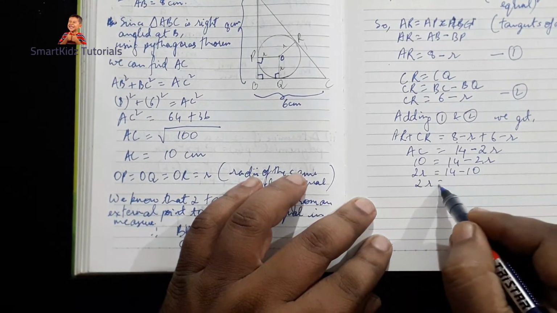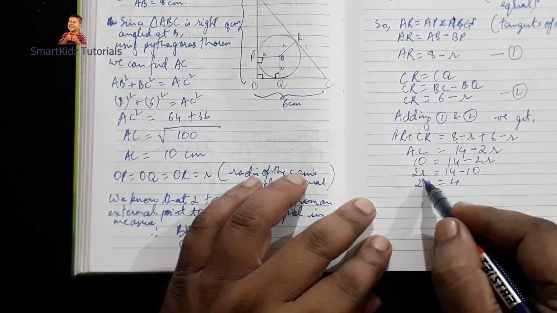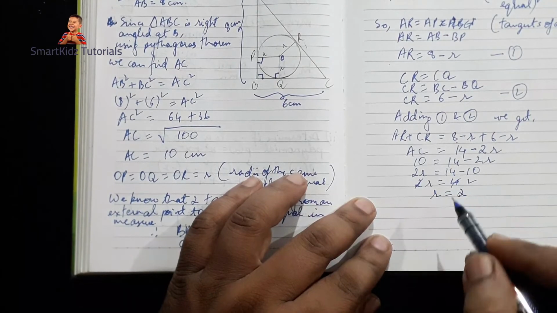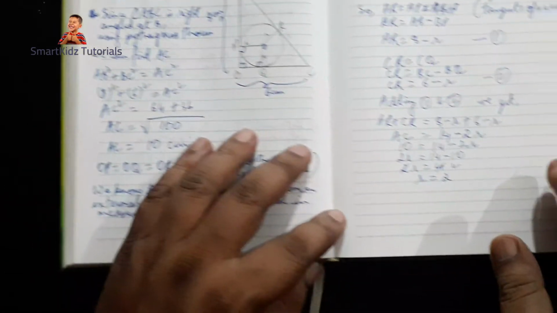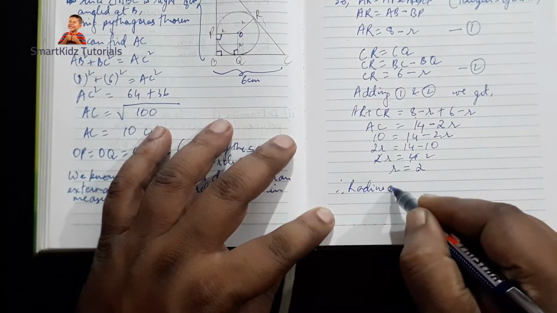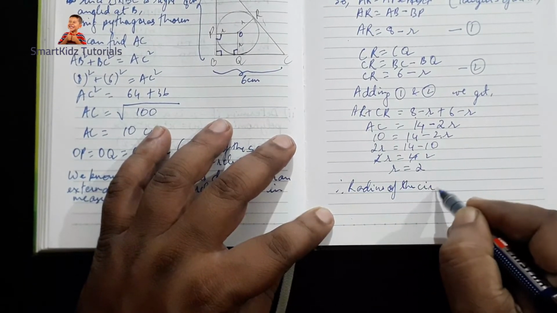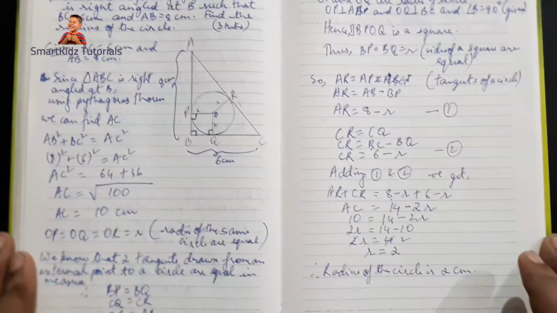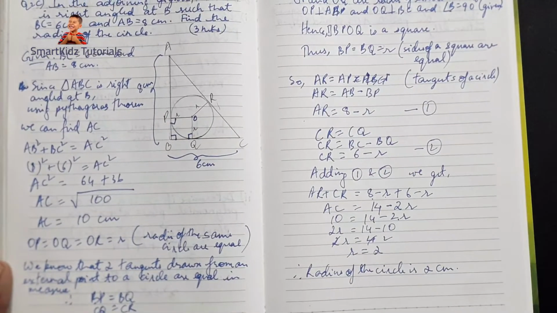So 2R equal to 14 minus 10 is 4. 2 ones are 2, 2 2s are 4. We get radius equal to 2. So therefore the radius of the circle is 2 centimeter.